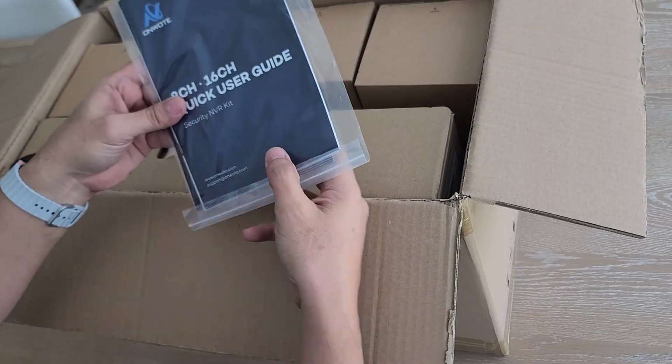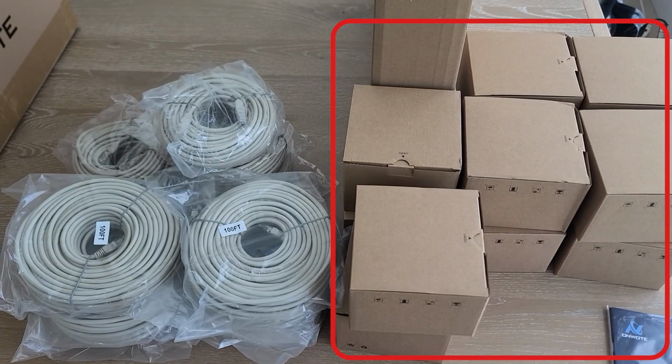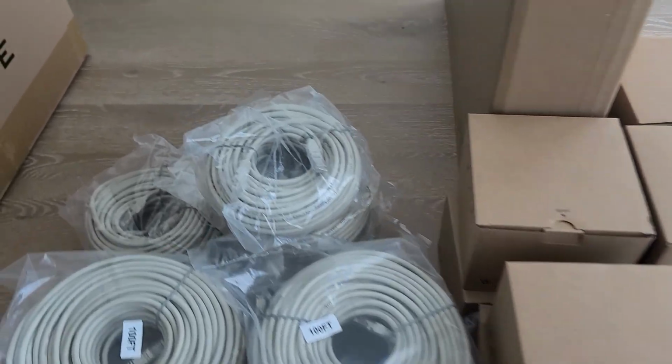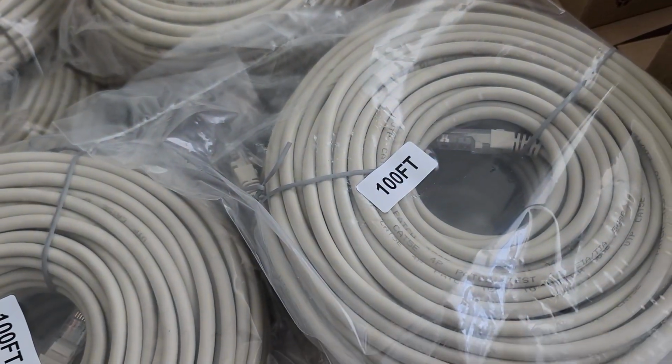As you can see right here, we received the instructions manual, which we should always have on hand and digitized, the cameras right here, and this kit included a combination of long and short cables, 100 and also 60 feet cables. Here we see what we received on our desktop.